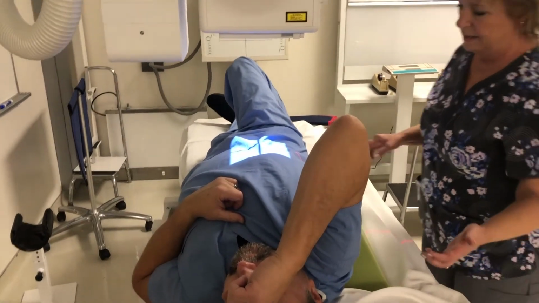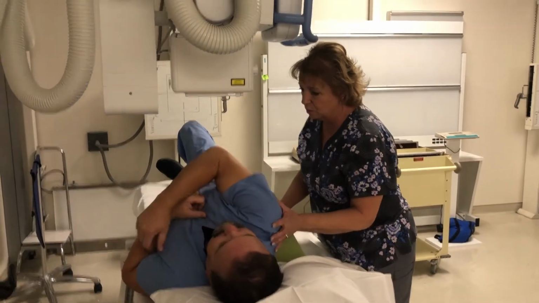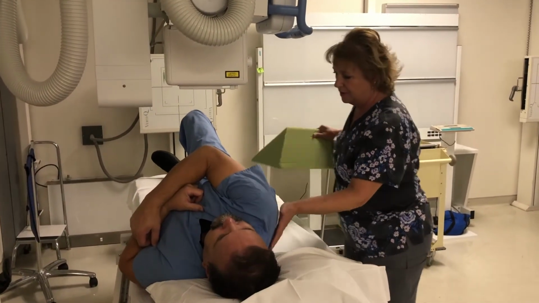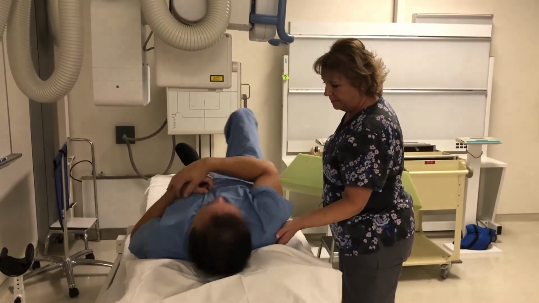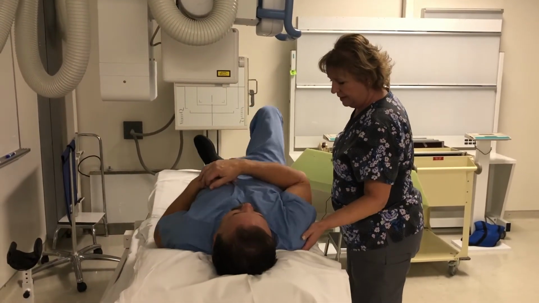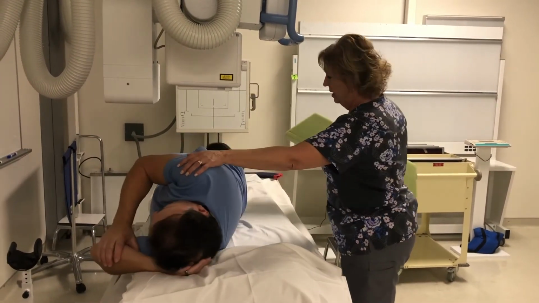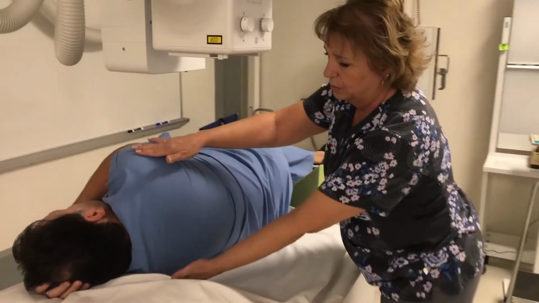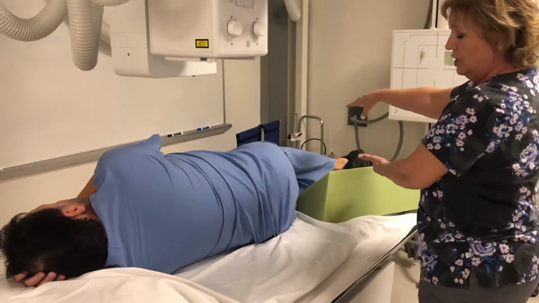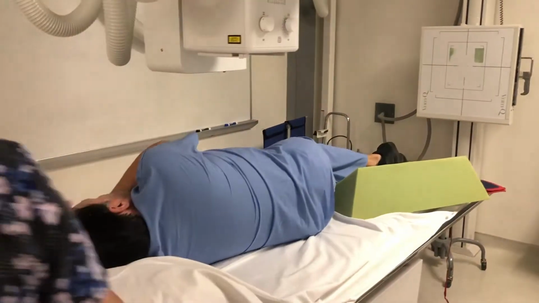All right, now I'm going to take this sponge out and I want you to slide back toward me just a little bit on the table so that you're not so close to the edge. So slide toward me. Okay, a little bit more. All right, now turn all the way up onto your left side. Now I want his hips, knees, and shoulders to all be on top of each other and his hips and shoulders in the same coronal plane.